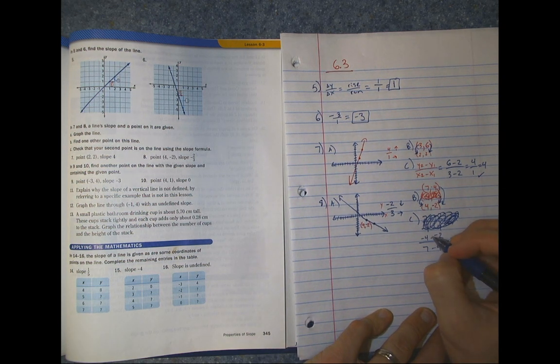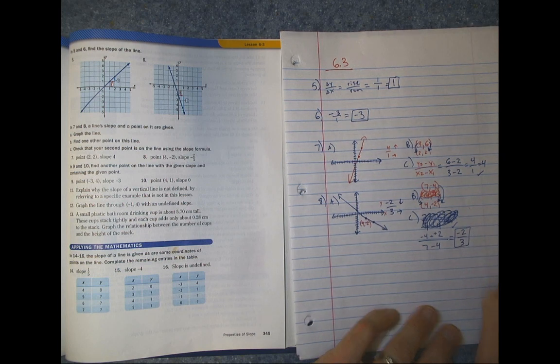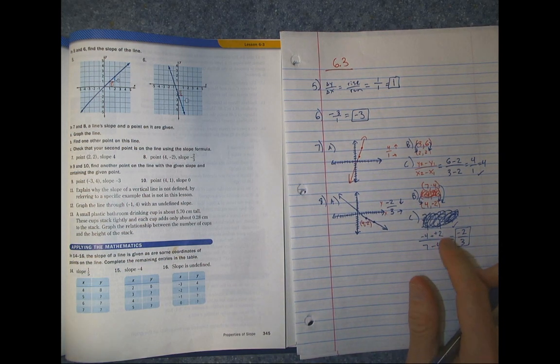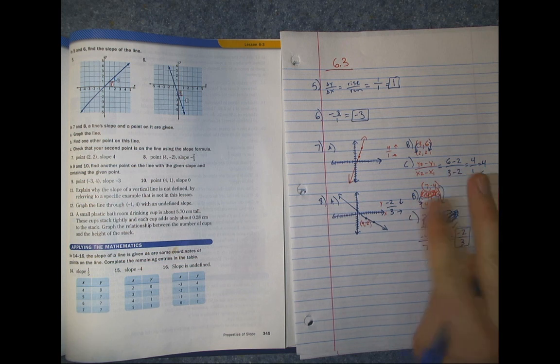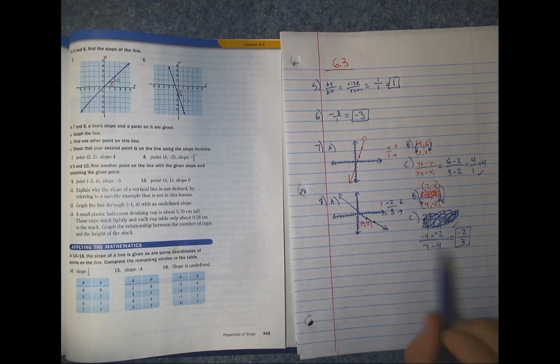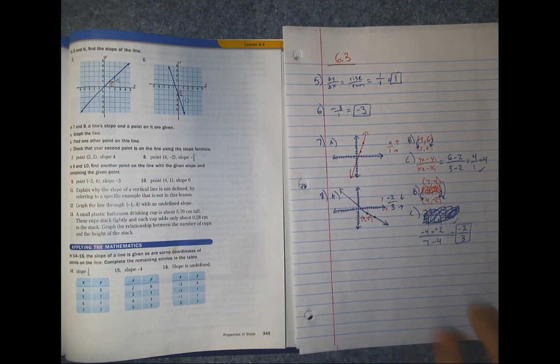So this goes plus plus. -4 plus 2 is -2. 7 minus 4 is 3. That checks out. That's exactly what I need. And by using the slope formula to check my answer, I caught that I made a silly mistake and reversed my x and y. And hopefully from that you can see the purpose of why we do letter C. Just a quick check of our answer.